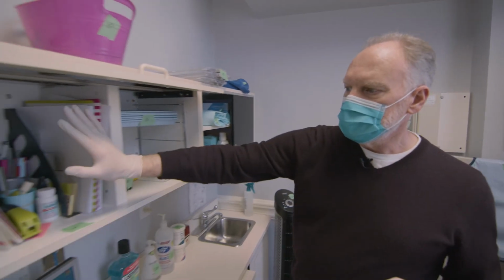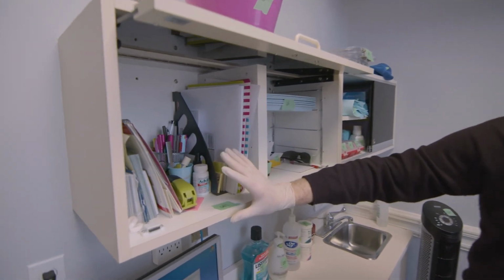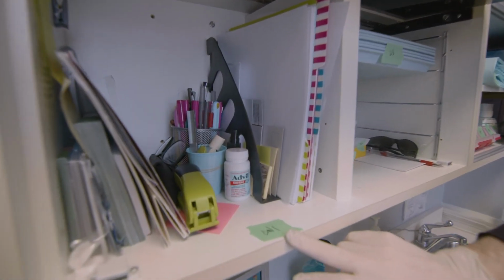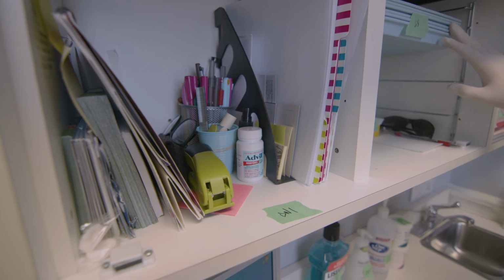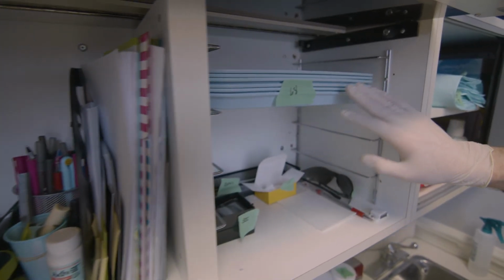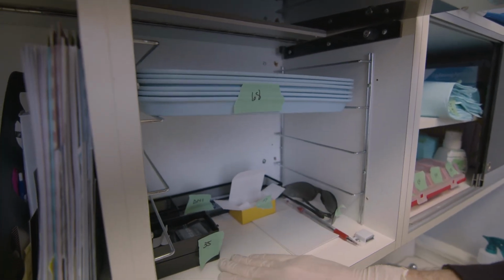Coming into the cabinet, this is all just stationary and informational products. So there's absolutely a DNI on this. Coming into the next one, we've got our trays, all labeled as 68, perfect, 35s, 47s, DNI, do not inventory the inventory that's in there.